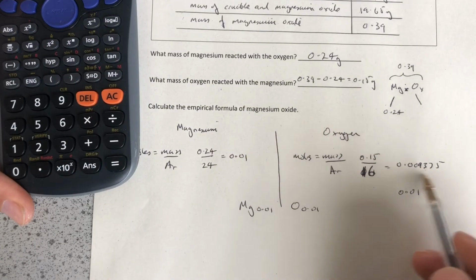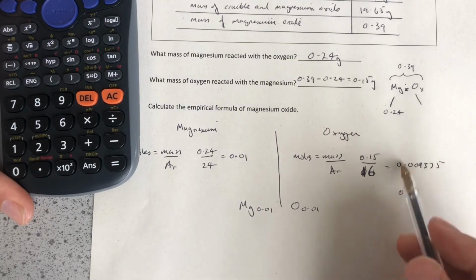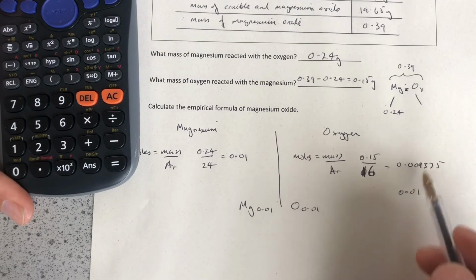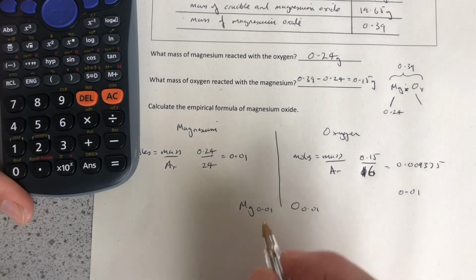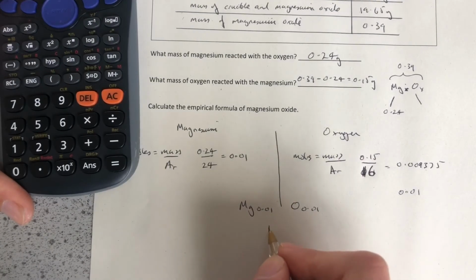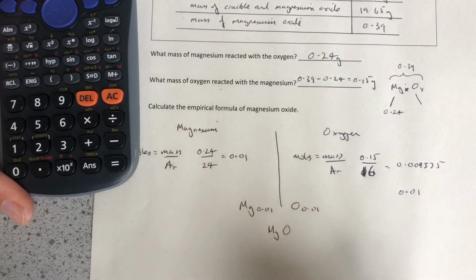We shouldn't be surprised we've got a strange, quite hard to deal with number here, and rounding it I think in this case is fine because it is very, very close to that. And that then makes those two numbers identical. Neither of them is bigger, therefore the empirical formula is MgO, because we're looking at the relationship between these numbers.